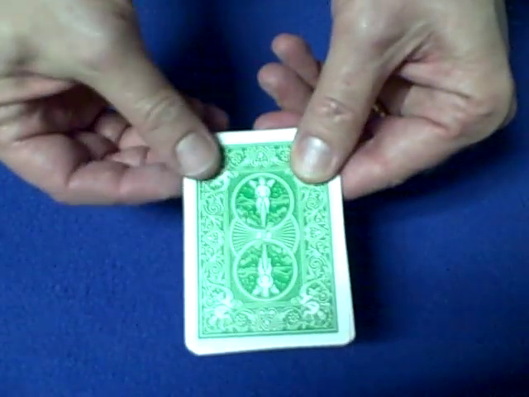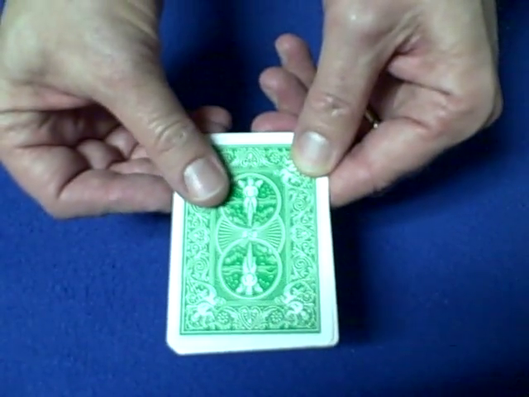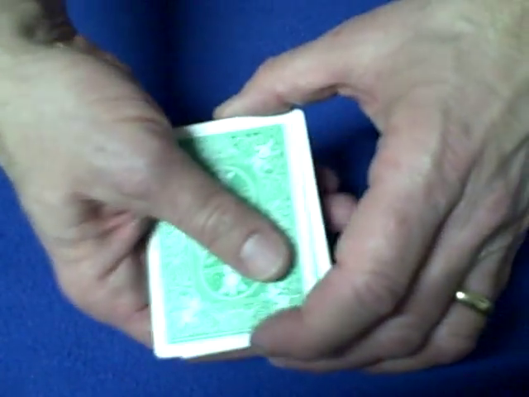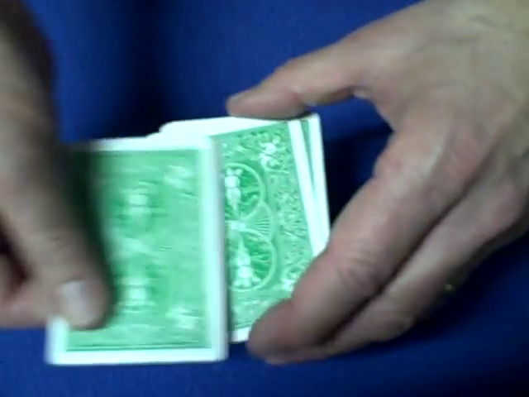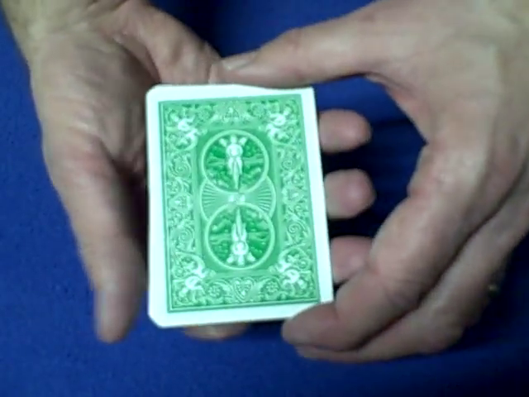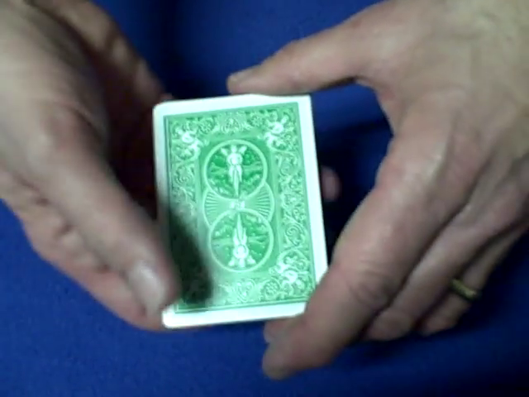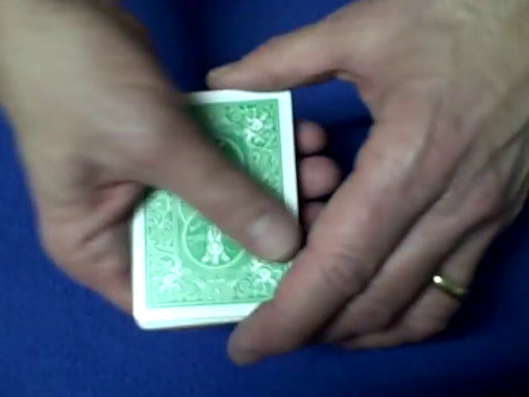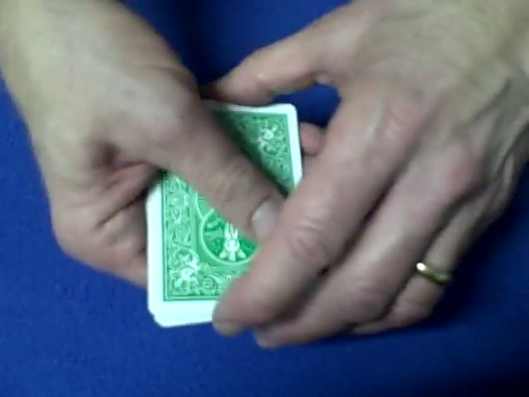Now tell the spectator you'd like them to think of a number from 1 to 10, any number they like, and then transfer that amount of cards to the bottom. So if they think of 2, you're going to have them transfer 1 and 2. Now you want them to do this quietly because you don't want to know the number, and you're going to turn around. So you turn around and let's say the spectator transfers 7 cards. 1, 2, 3, 4, 5, 6, 7.